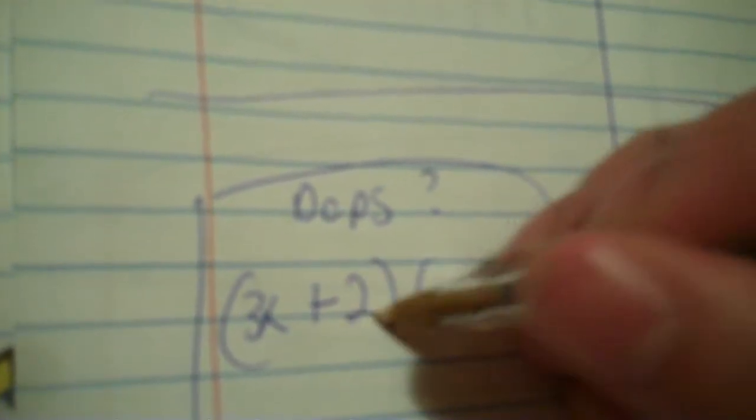So 9x squared would be 3x times 3x, okay? Because 9 is on this list, 3, okay? And with the x to the second, we rewrite that as x times x. And 4 is 2 times 2. So I go 3x 2, 3x 2, and that's your answer. 3x plus 2 times 3x minus 2. Again, the minus has to be there. That's 2 times 2. This would be 3 times 3, and then x to the second is x times x. Okay.